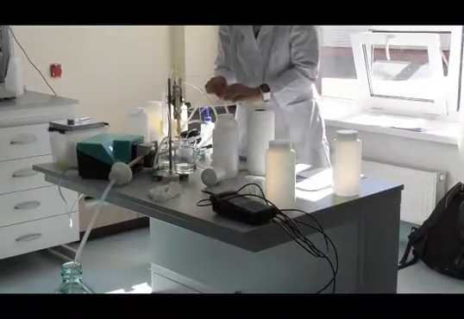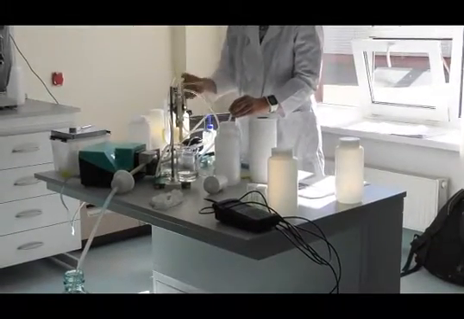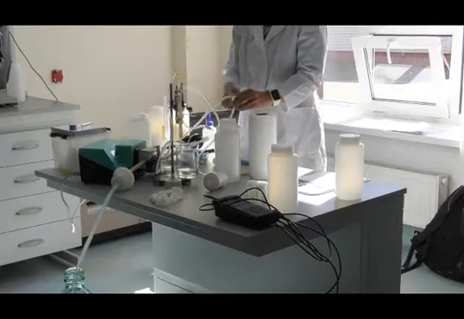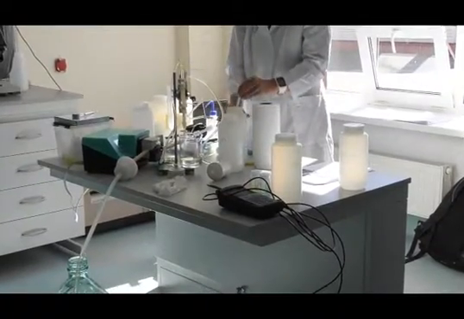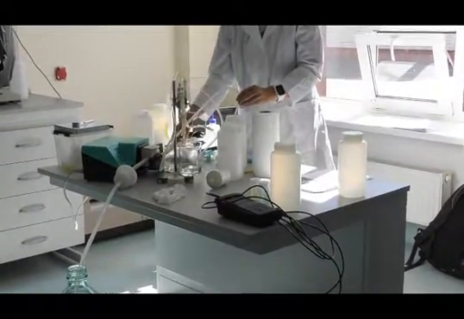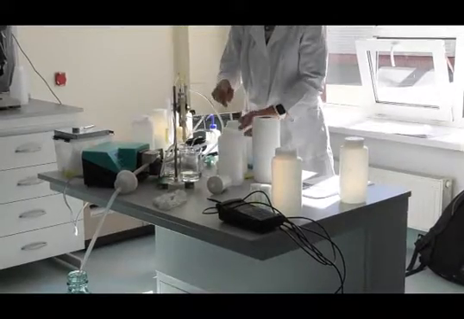It just protects the pump from damage or something. But if I am to take a big sample of this one, I will disconnect here maybe. But you don't have to do it.